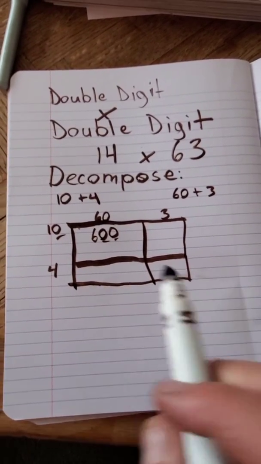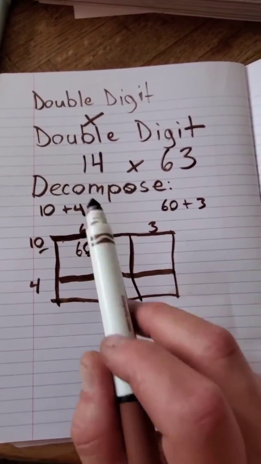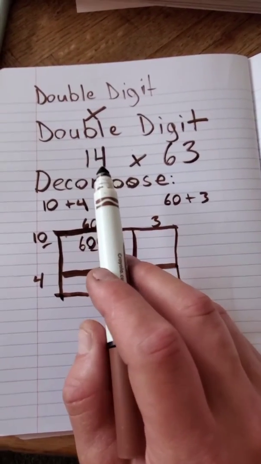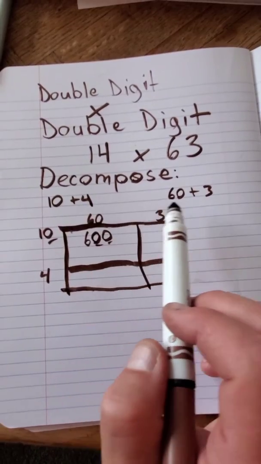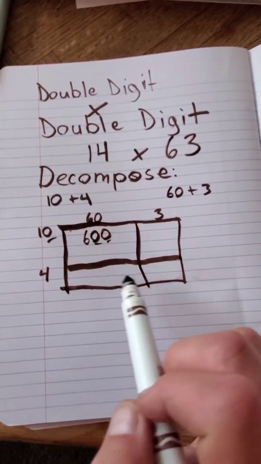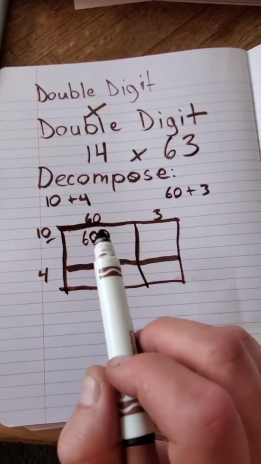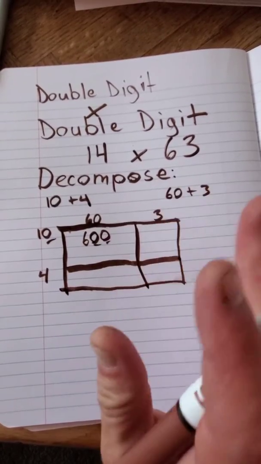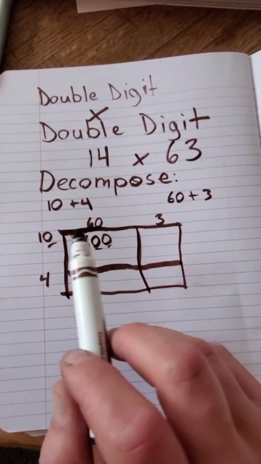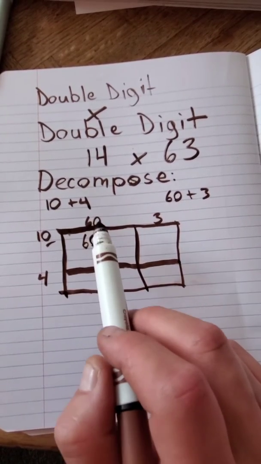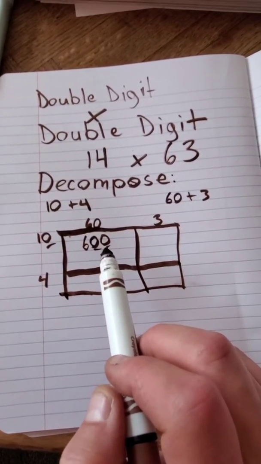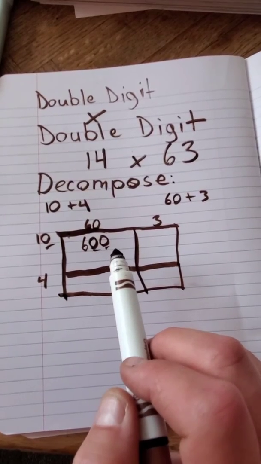Hello. This is the problem I'd like you to work through with me. 14 times 63. You can see I've decomposed it already. I've started filling my boxes. I had to delete my first attempt because I started to explain it wrong. But what I did here was 10 times 6 is 60, and there's 1 0, which I've added here, and the answer is 600.